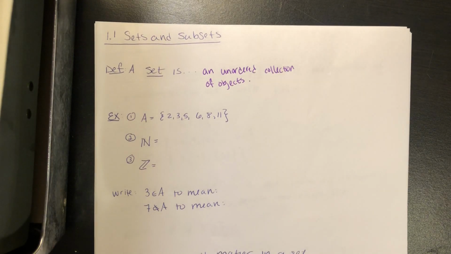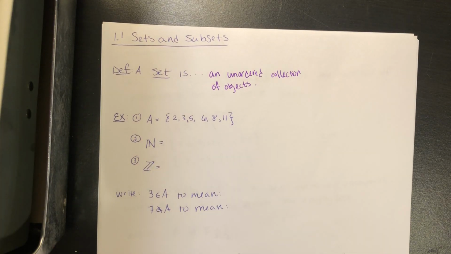So in chapter 1, we're going to talk about sets. Now, a set for our purposes is going to be defined as an unordered collection of objects. You've probably encountered sets before. For instance, maybe in an algebra class, you would see the set of integers. If you took calculus or pre-calculus, you're probably familiar with the set of real numbers.